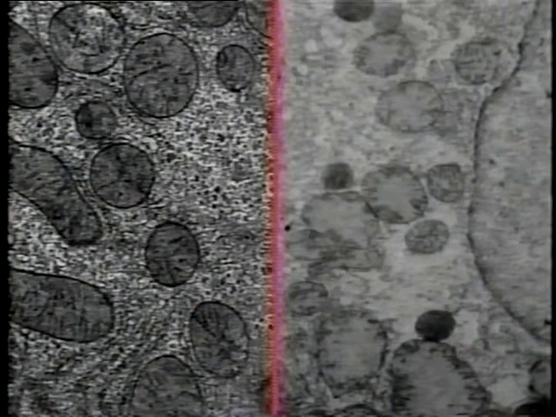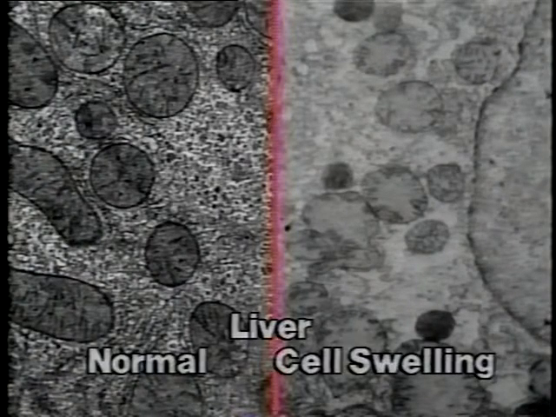To give you an opportunity to compare the electron micrographs of normal and injured rat hepatocytes, this frame shows a normal cell on the left and a cell poisoned with methylmercury on the right.